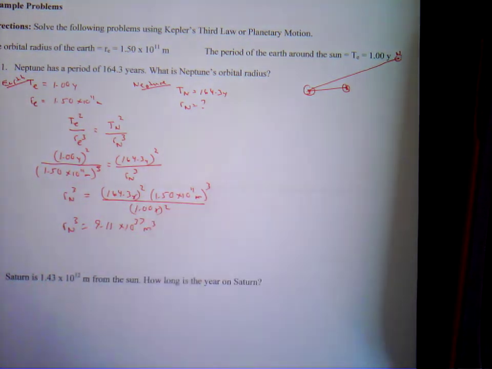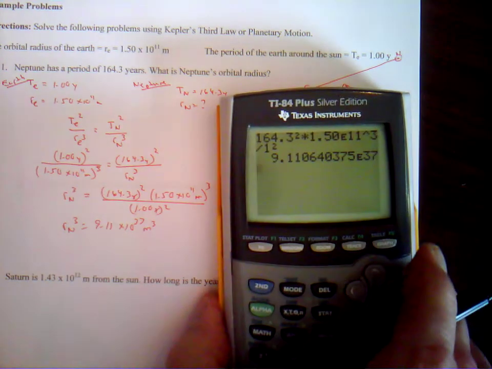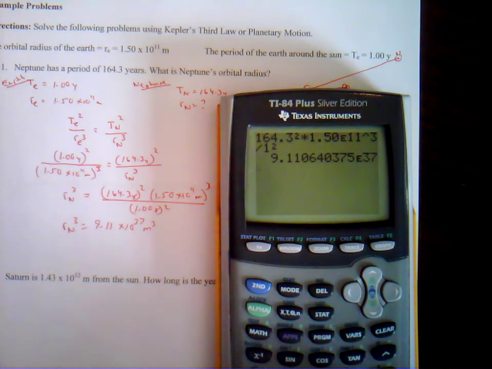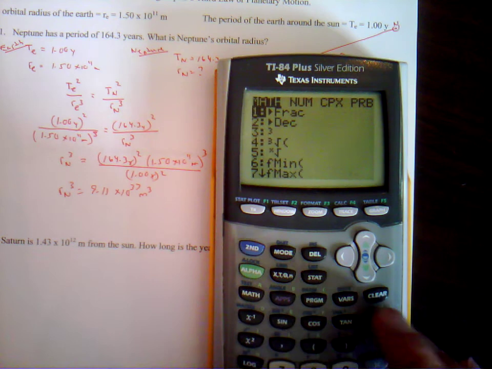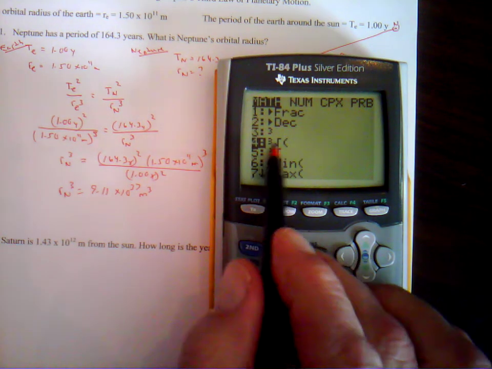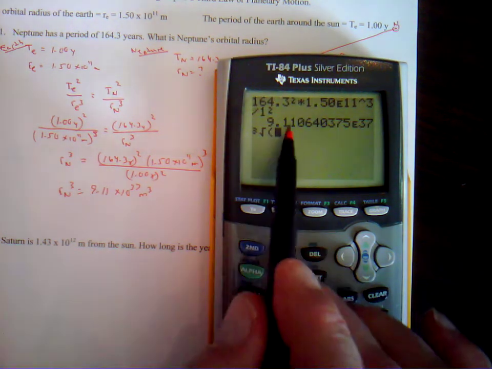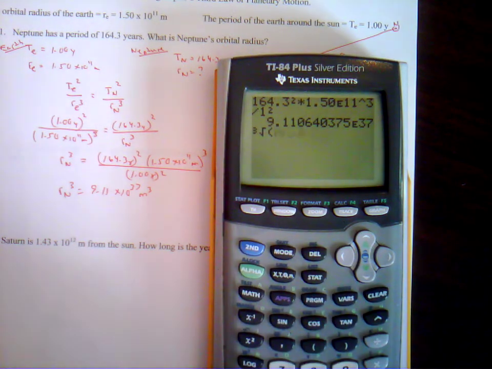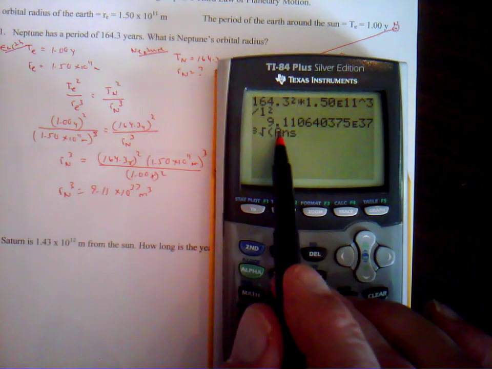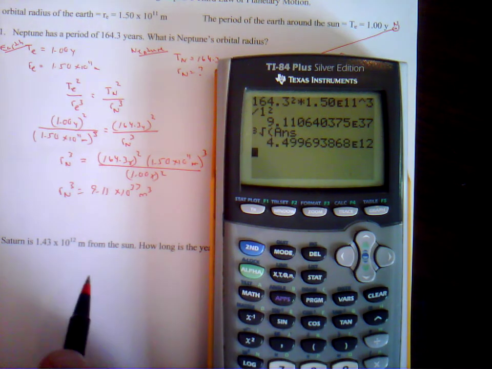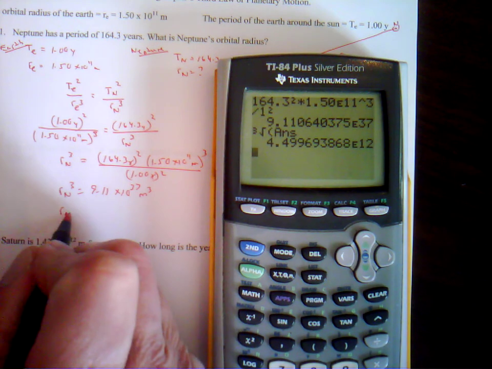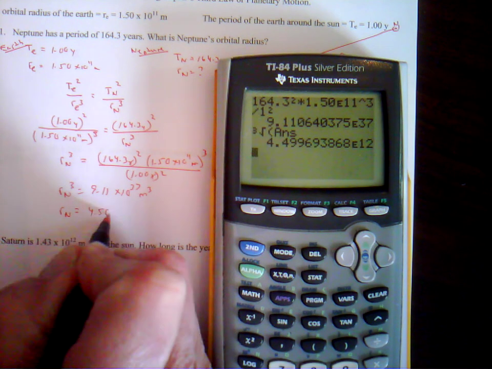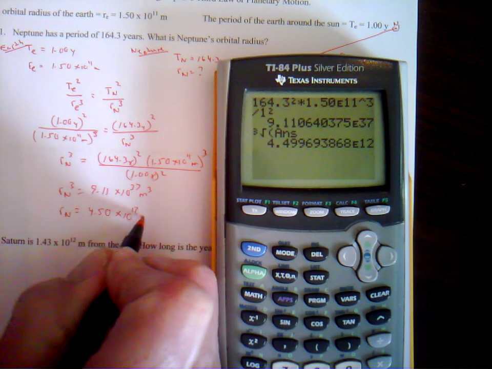But we don't want meters cubed, we want meters. We have to take the cube root of this number. Now, I have a graphing calculator, so that's what I'm going to use to take this cube root. You have to know how to use your calculator to take the cube root. In the graphing calculator, I can press math, scroll down to where it says cube root, press enter, and put in this number. Let's put in the previous answer, or you can type in 9.11E37, and we will get 4.499 times 10 to the 12th. We're going to round that. Orbital radius of Neptune is going to be equal to 4.50 times 10 to the 12th meters.